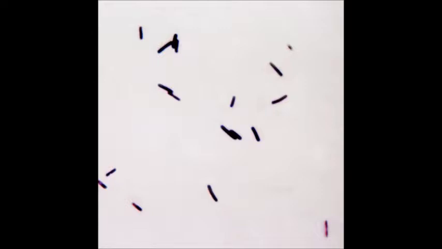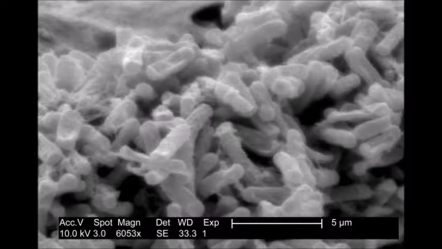But if possible, cohort them together, have dedicated caregivers, have dedicated equipment, and then the cleaning of C. diff, like I said, since it's a spore, it isn't as easy to kill as some of the other things in hospitals.